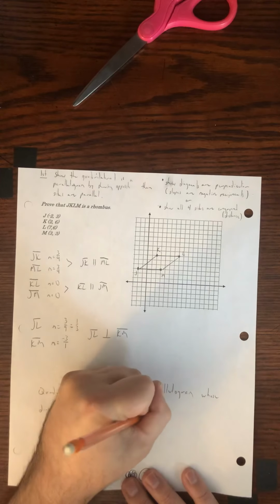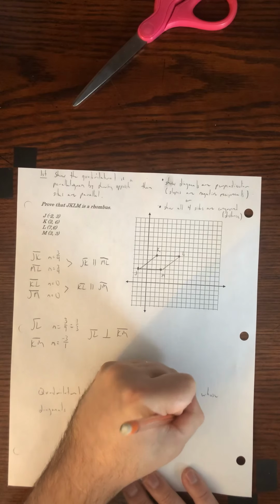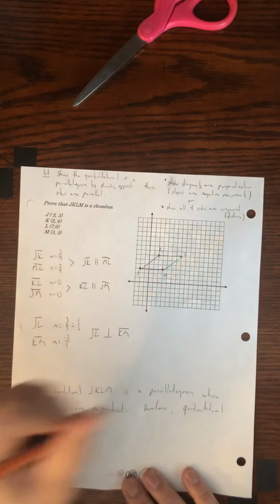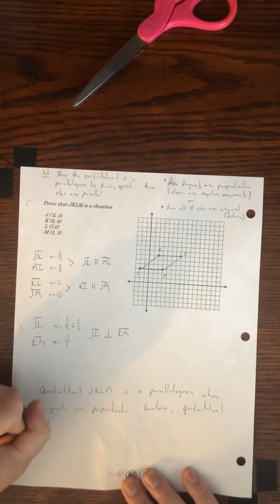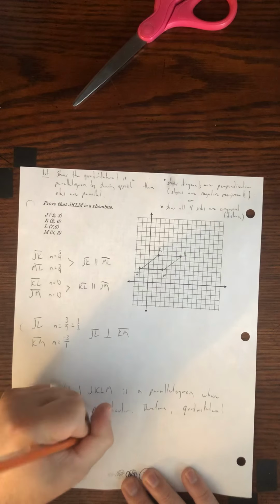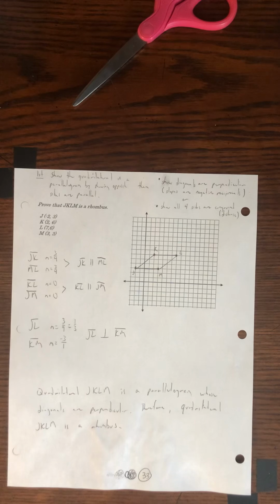Therefore, quadrilateral JKLM is a rhombus. So that completes our proof showing that quadrilateral JKLM was a rhombus.